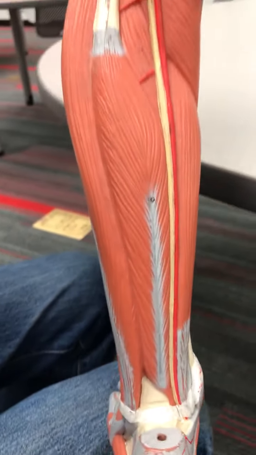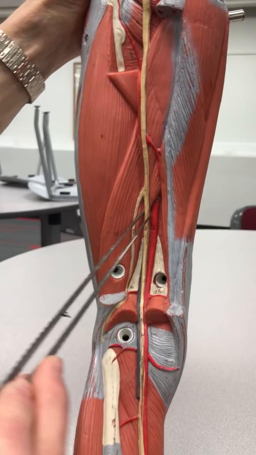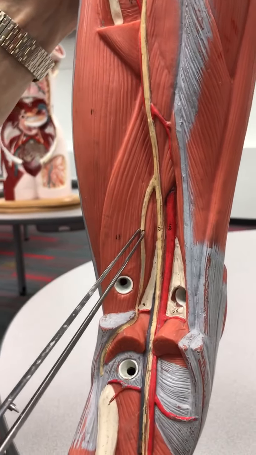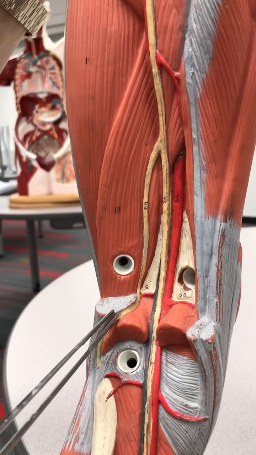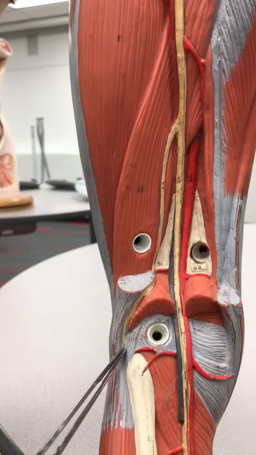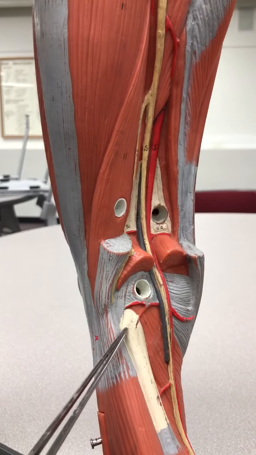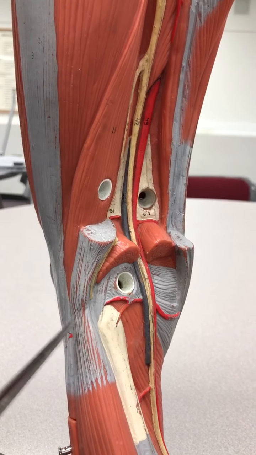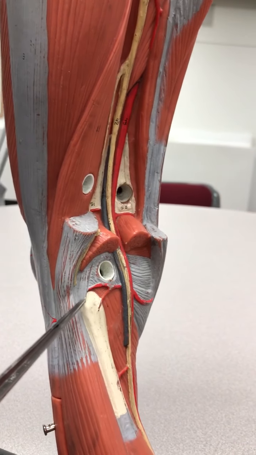We'll go back up to the bifurcation of the sciatic nerve. The sciatic nerve bifurcates into the tibial nerve and the common peroneal nerve, or common fibular nerve. Common fibular nerve passes laterally around the knee and comes almost in contact with the head of the fibula, at which point it's vulnerable for damage because of compression between some object on the outer part of the leg and the head of the fibula.